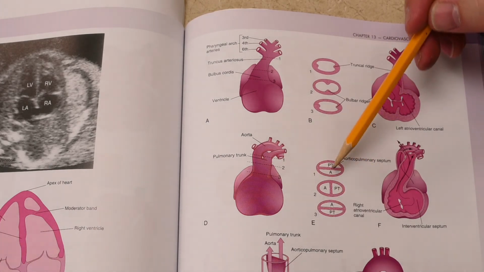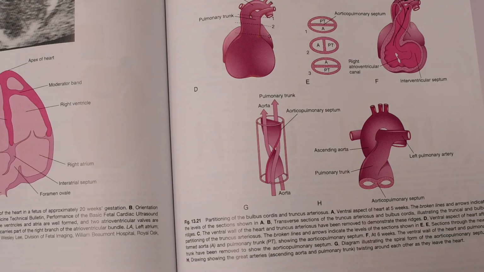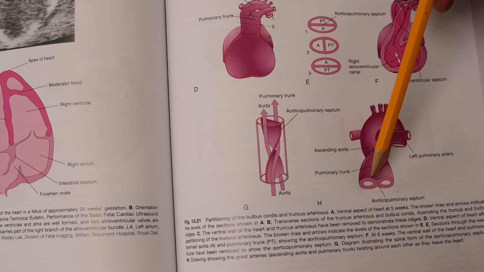And that's what we see in the final anatomy of the aorta and pulmonary trunk. We see the pulmonary trunk coming up right here.